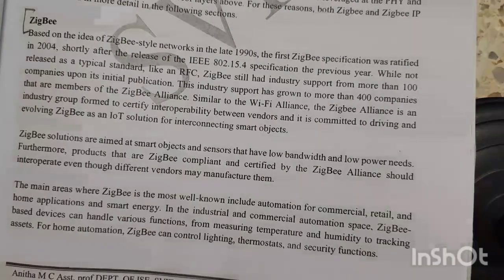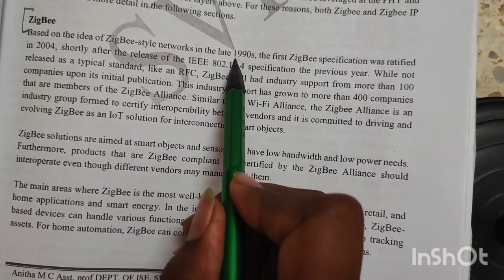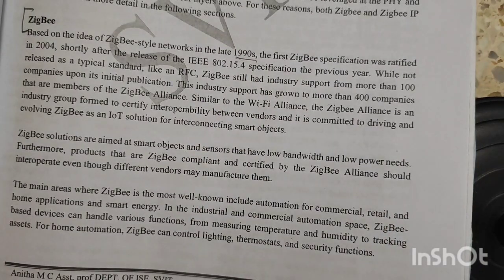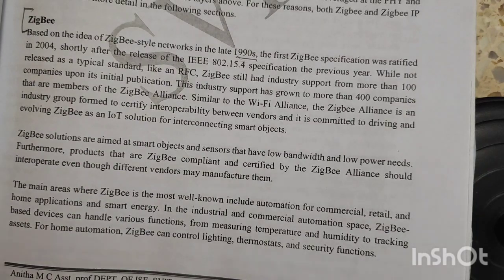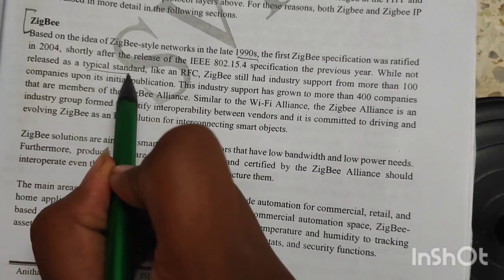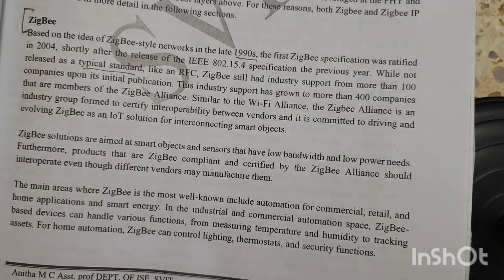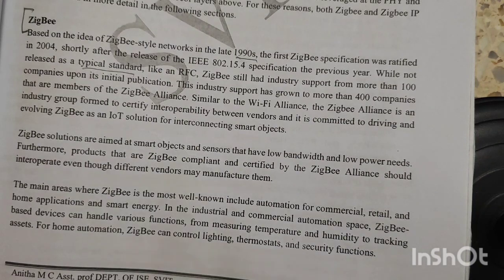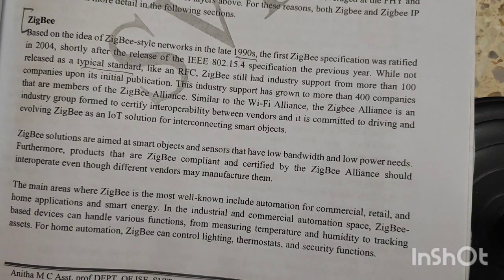Here we have to see what is Zigbee. Zigbee is a network that was released in the 1990s. It's a protocol layer. It released a typical standard like RFC, and Zigbee. There are still hundreds of companies which support this, even though it was released in the 1990s. And then there is an alliance group of companies.